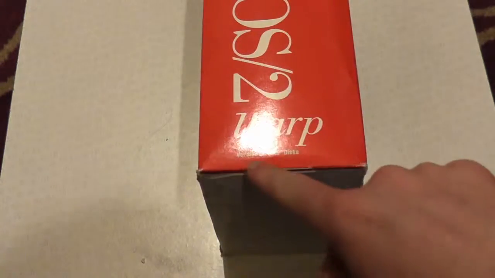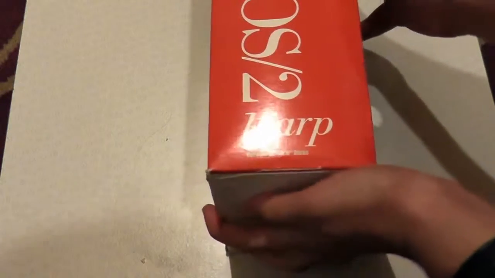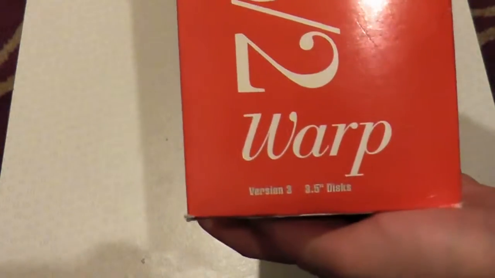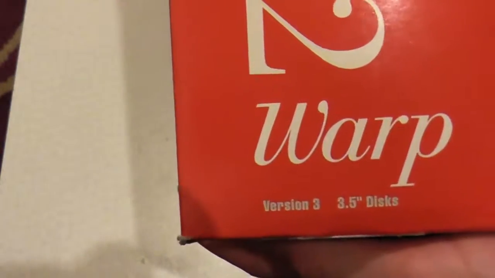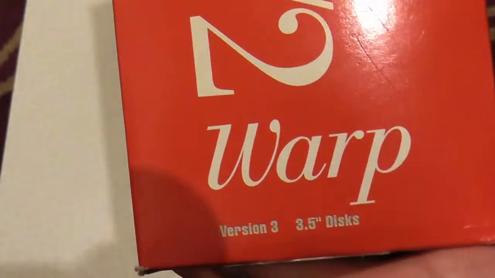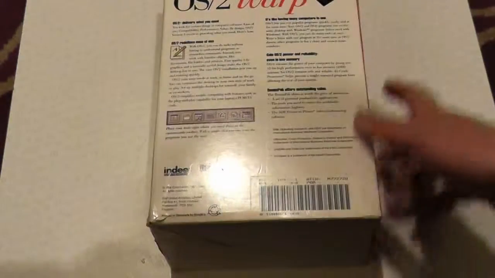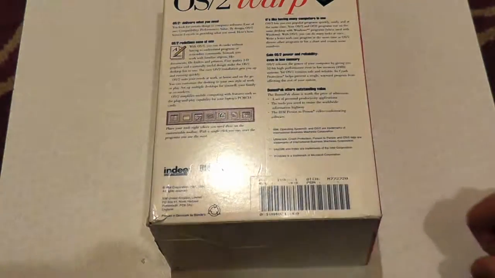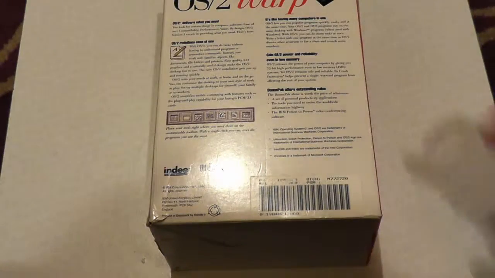And as you can see here, just bring that a bit closer. It's quite a heavy box, so I'm trying not to pick it up too much. Version 3 with 3.5-inch floppy disks. Oh yeah, that's going to be fun, isn't it? Ugh. Other side, it's just got some IBM notices and things, system requirements, which involves a 386. Doesn't say which year it was released in. I'll probably say on the back. Yeah, 1994. I was right for once.